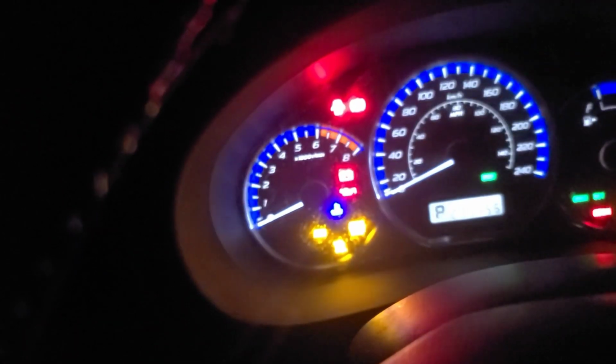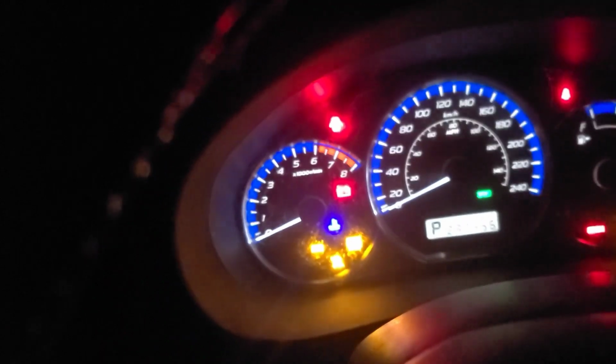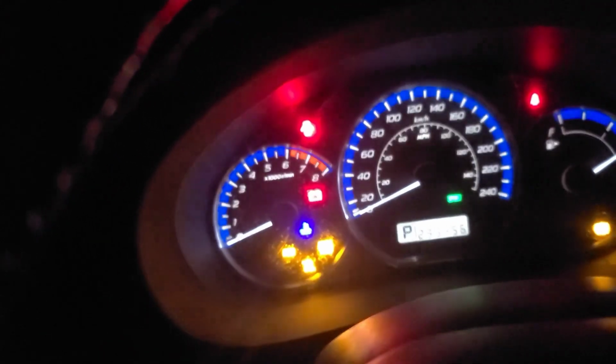Well, here we go again. Minus 27 this morning. Like a frozen popsicle. Where's the key? No interior light. Okay, I'm going to connect power and ground to that coil.